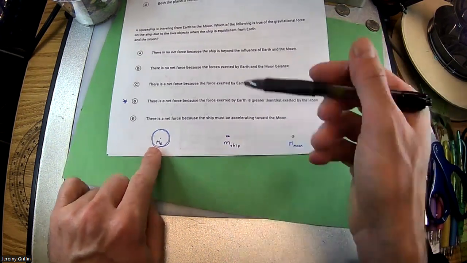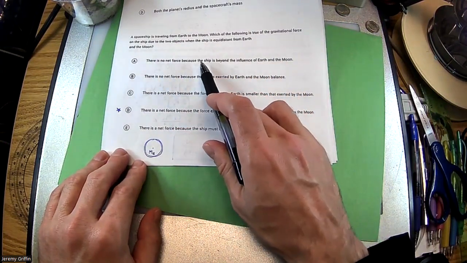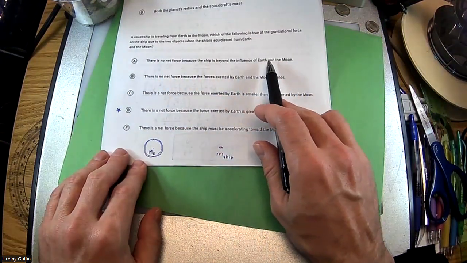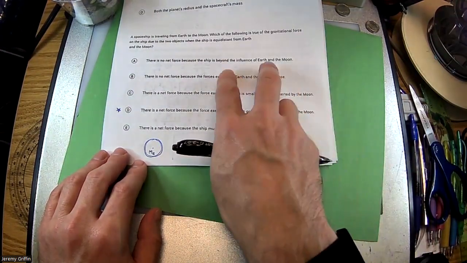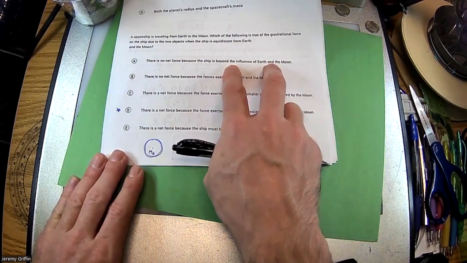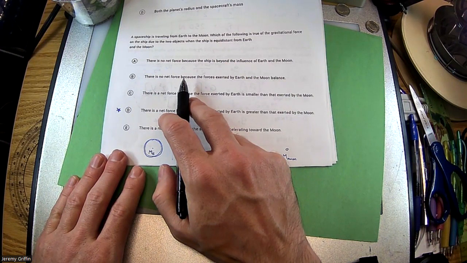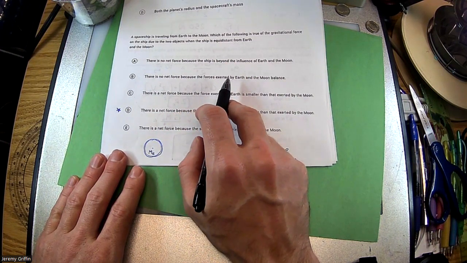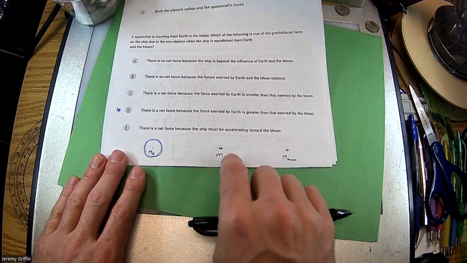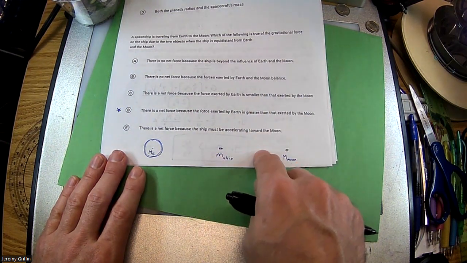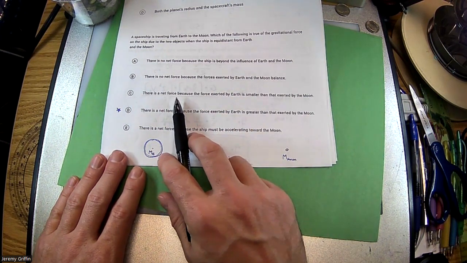Let's check out these answer choices and see what makes sense. Option A, there's no net force on the ship because it's beyond the influence of the Earth. The moon is orbiting the Earth, so there's definitely enough gravity field to matter. So A's not going to cut it. Option B, there's no net force because the force is balanced. Nope. You said the force might balance, but a lot closer to the moon, not this equidistant location. So B's no good.